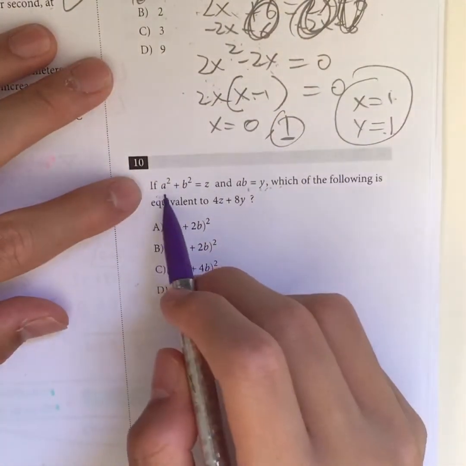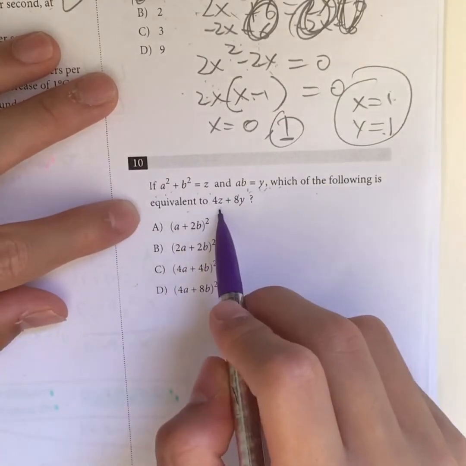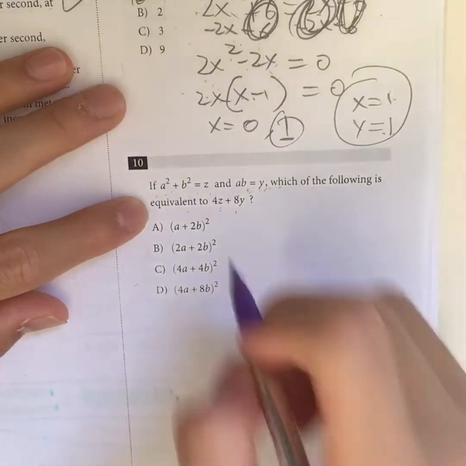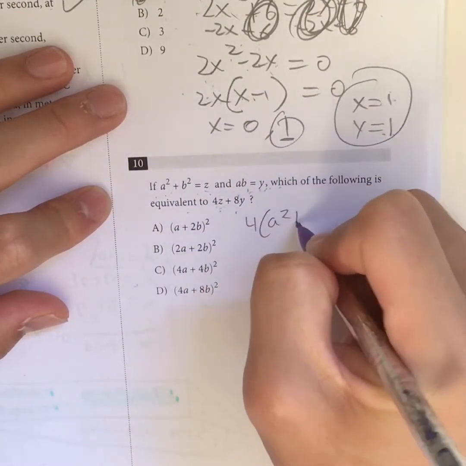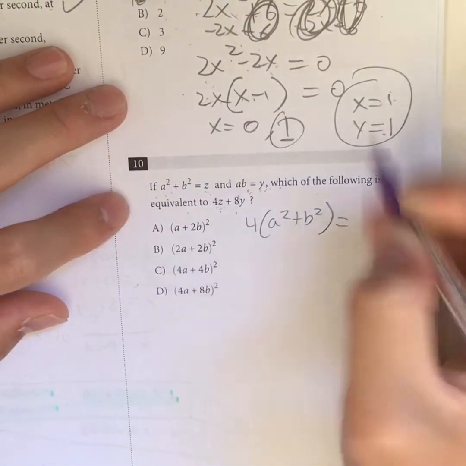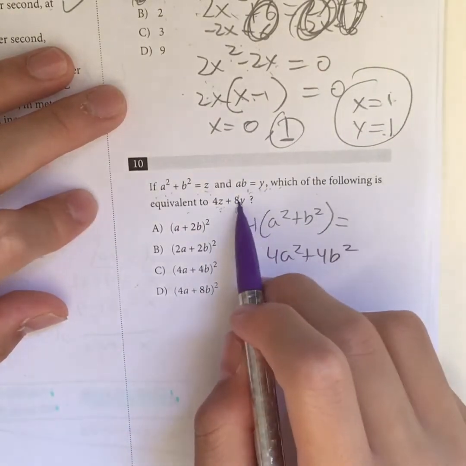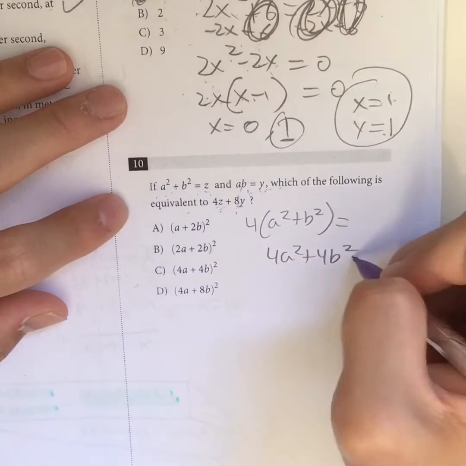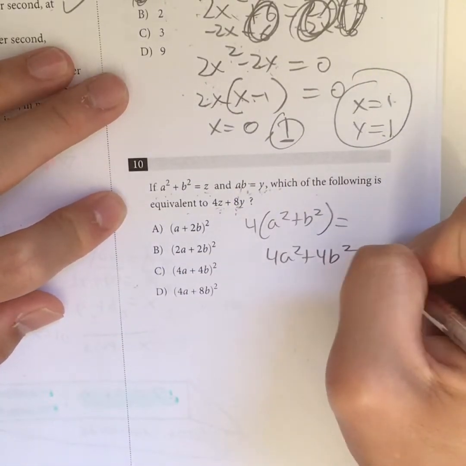Question 10. If a squared plus b squared is equal to z and ab is equal to y, which of the following is equivalent to 4z plus 8y? So 4z, 4 times this. So what's 4 times a squared plus b squared? That's equal to 4a squared plus 4b squared, right? And now they're asking for 8y. What is 8y? 8y is equal to 8 times ab, which is equal to 8ab.